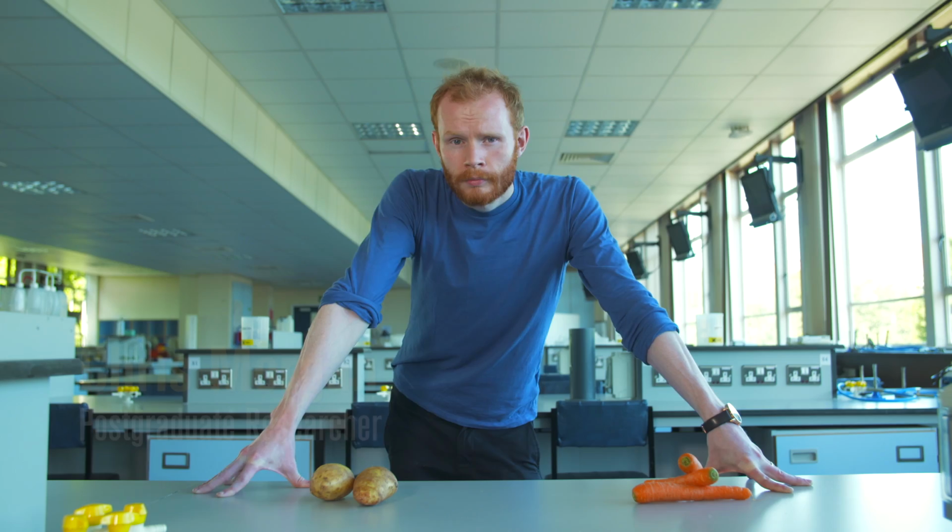Cells. What do they all have in common? Well, for a start, they're all surrounded by a phospholipid membrane that holds everything together and creates a semi-permeable barrier that separates the inside of the cell from the outside.